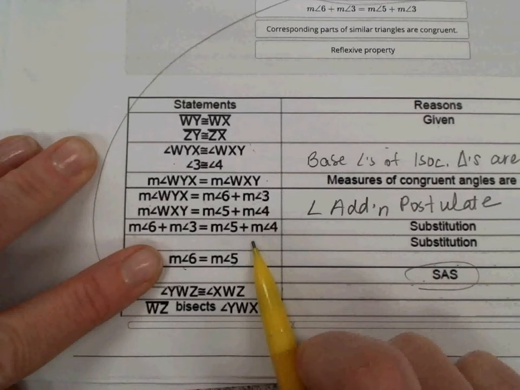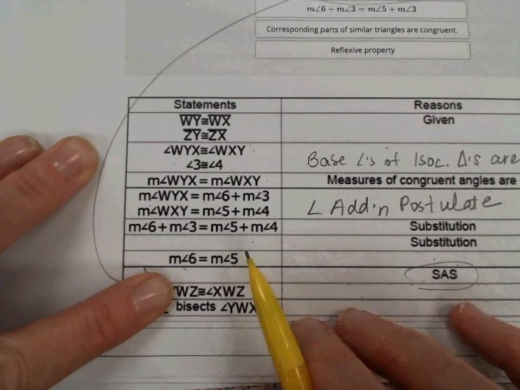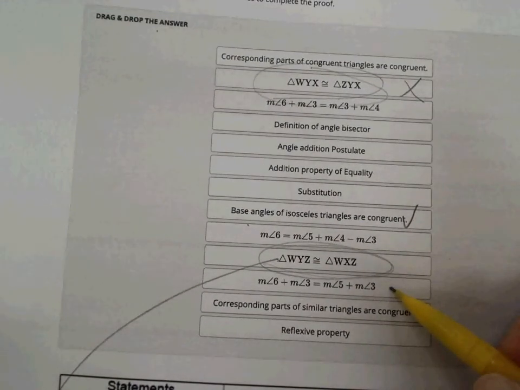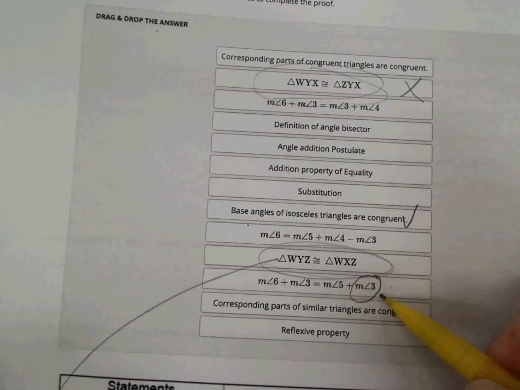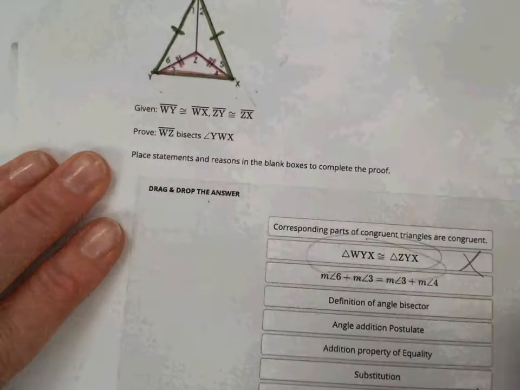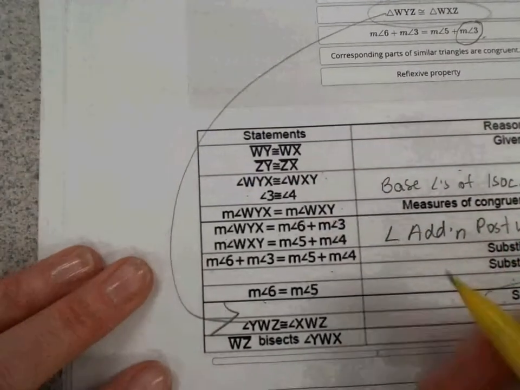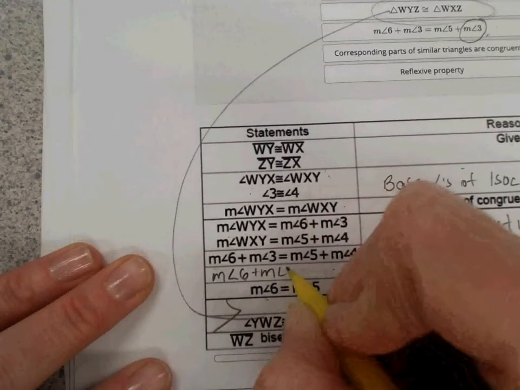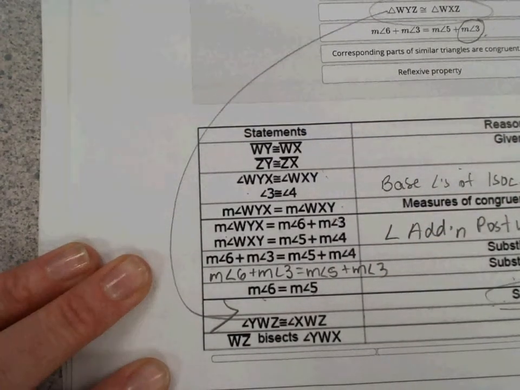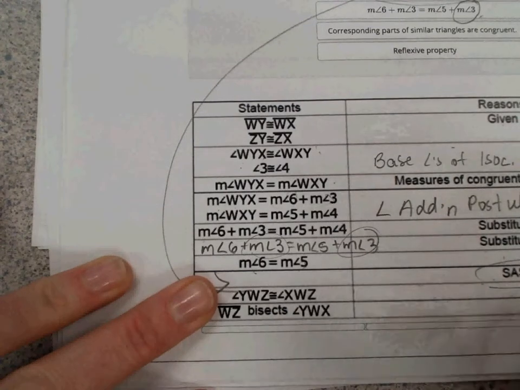So what do we have by substitution as well here? We have to choose from the ones... so let's see, could we just use substitution for 4 and 3? Can we do that? 4 and 3. Yes, we can, because we've already said that those two angles are congruent. So let's go ahead and put the measure of angle 6 plus the measure of angle 3 equals the measure of angle 5 plus the measure of angle 3. So we just swapped 4 and 3 out, and that's because in order to get to this next statement, we can just subtract off the measure of angle 3 from both sides.